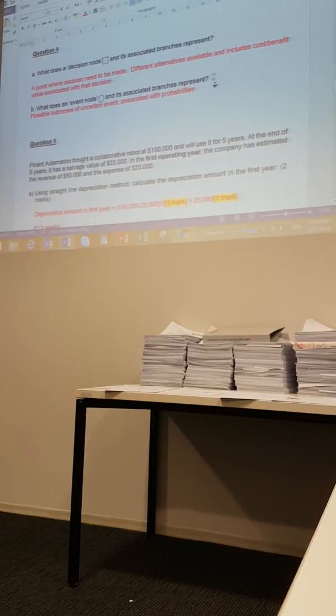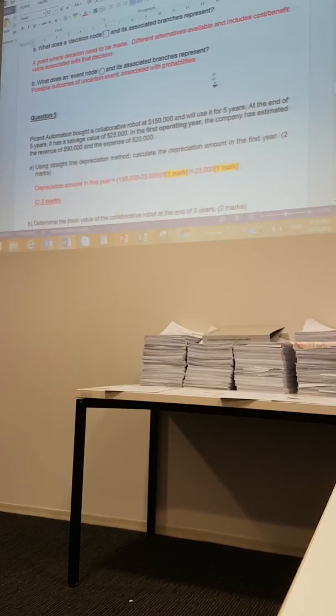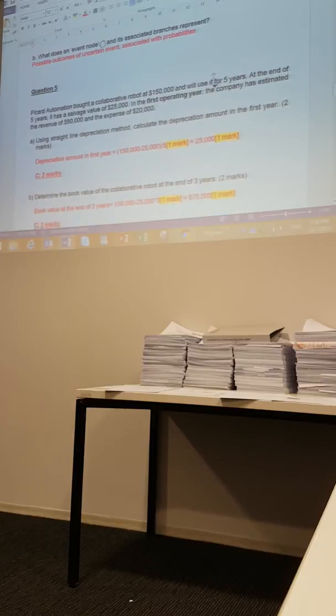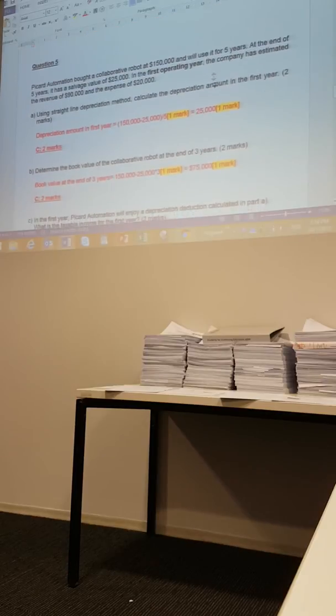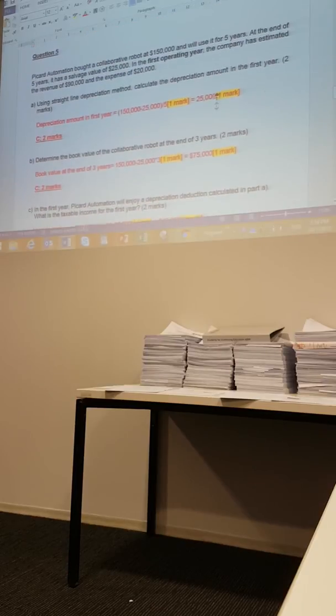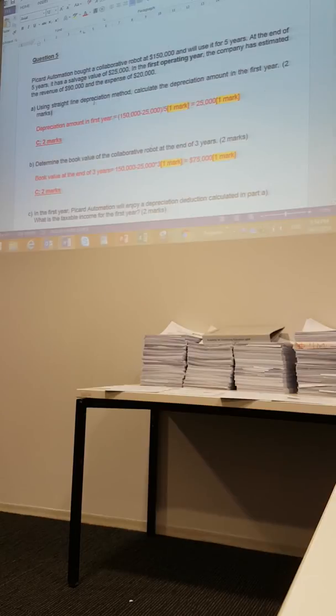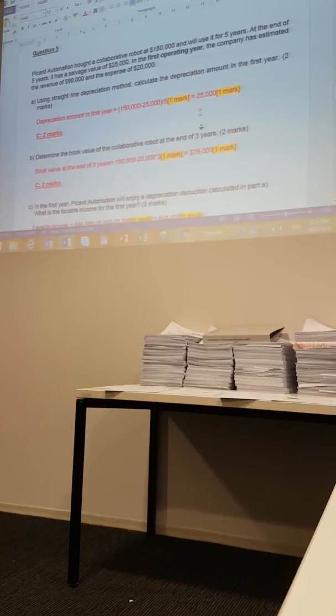Okay, so this is a question about 5. What is this? Oh, this is depreciation calculation. So this is actually a step-by-step depreciation calculation using straight line. So straight line, they ask you what's the depreciation in first year, what is the book value at the end of 3 years. So interchangeably you can use straight line, or if it's declining balance depreciation, you can use that.